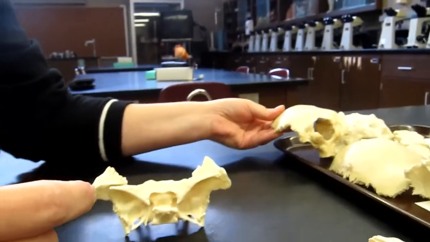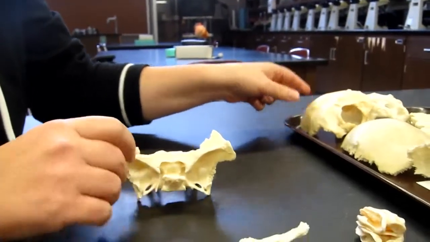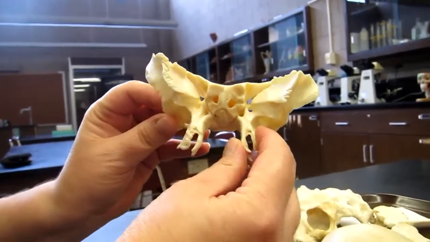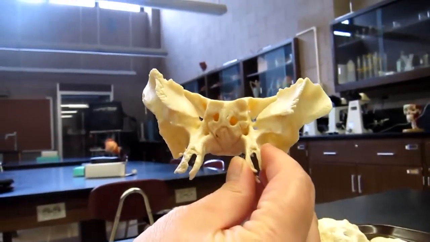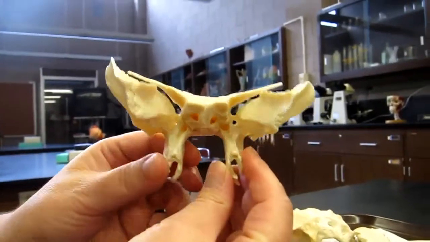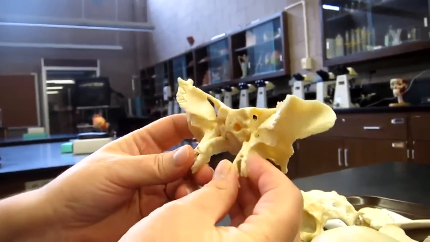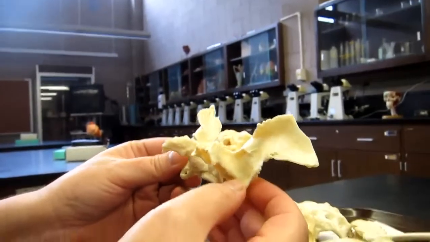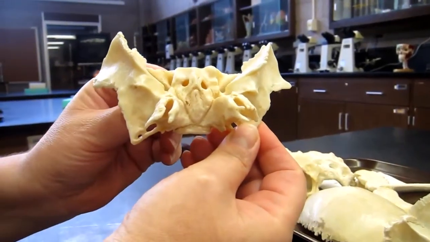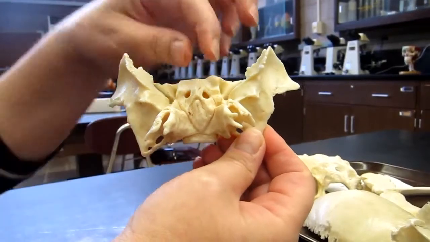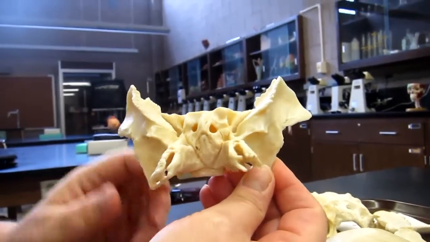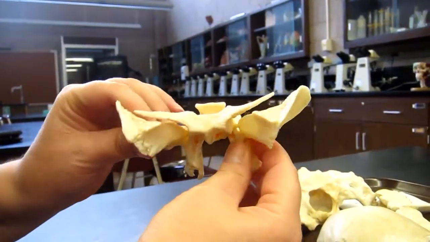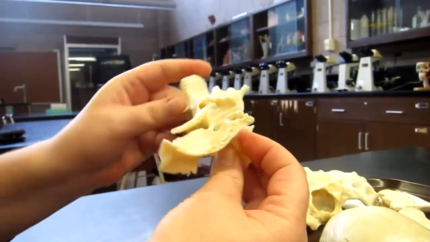Okay, now the sphenoid bone. Some people will describe it as looking like a bat, depending on how you hold it. I've heard other people say it looks kind of like a moth, especially with these little eyes here, and it definitely is an irregularly shaped bone, but it has such a distinctive shape.